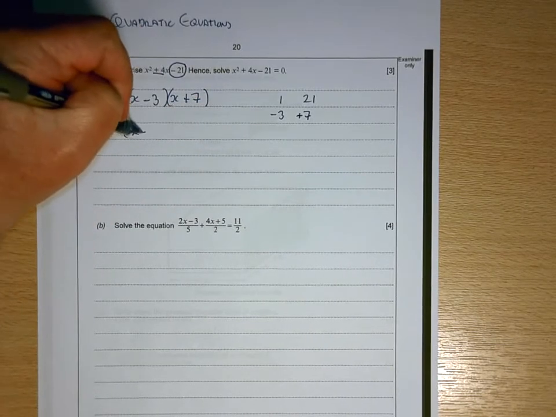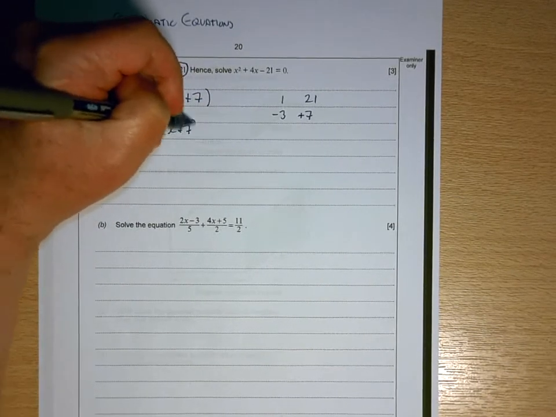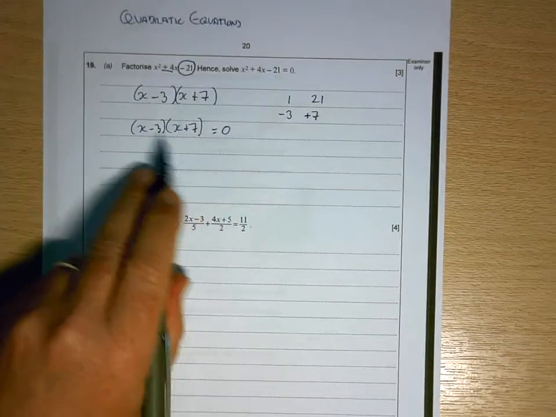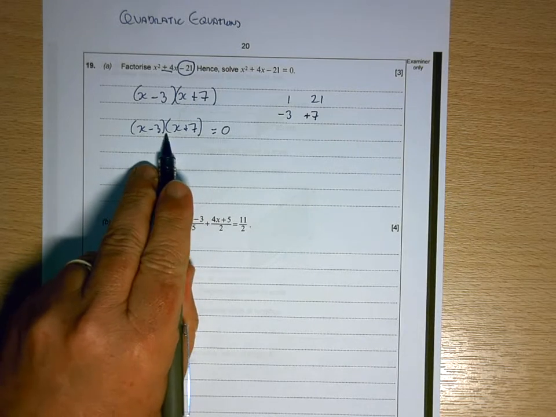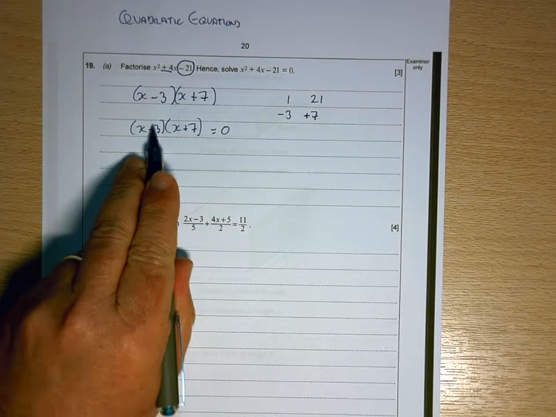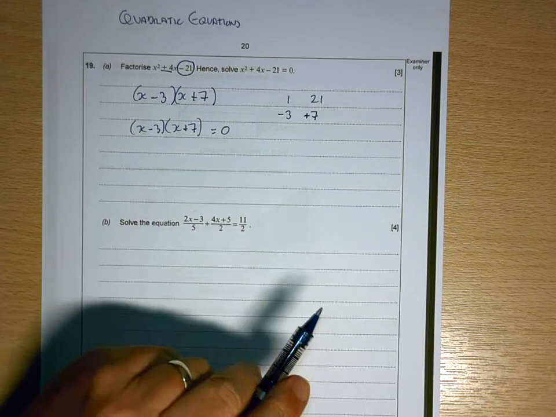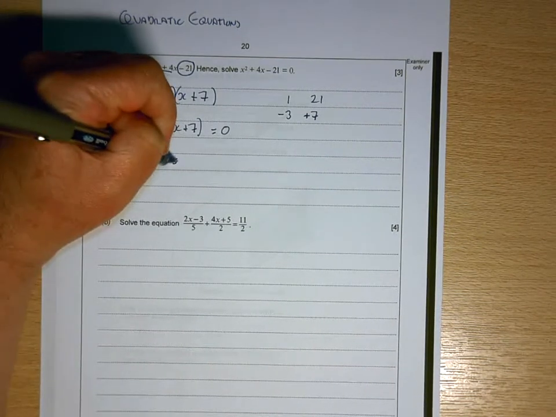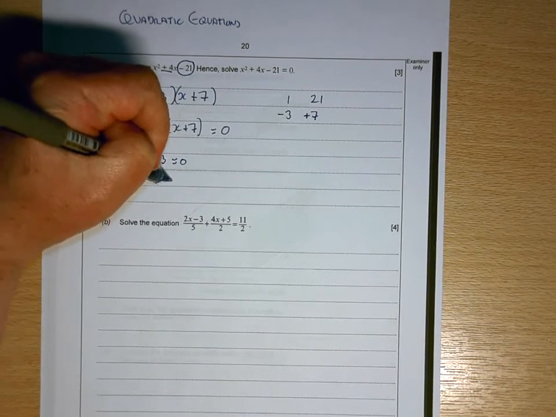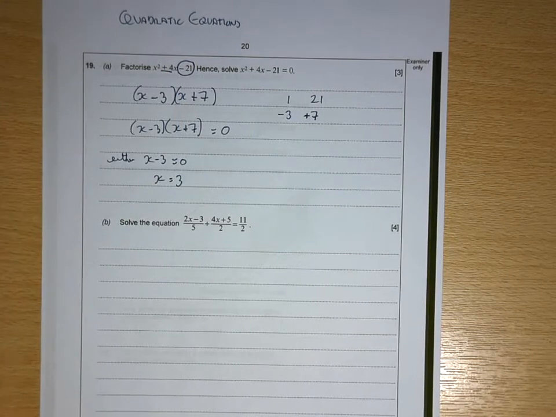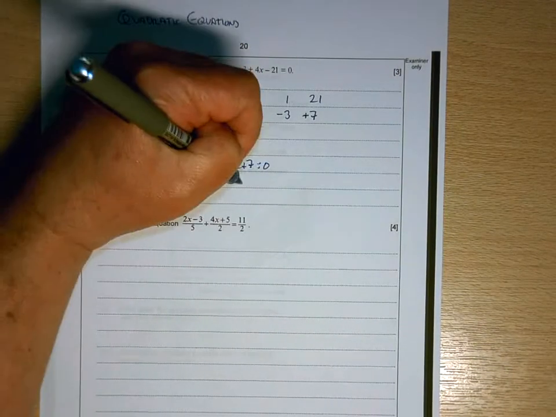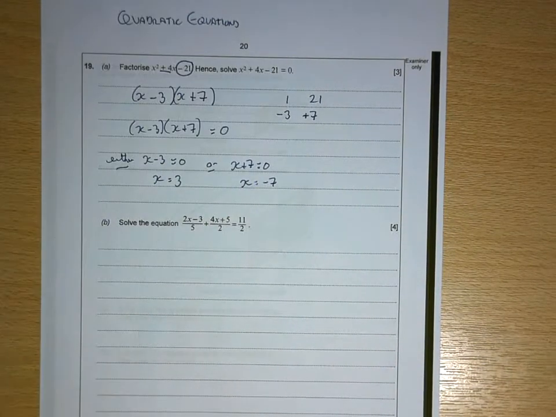Then to solve it, and again this is something you practice, those 2 brackets are being connected by a multiply. So if any one of those is a 0, my answer is going to be 0. So we say either x minus 3 must equal 0, which when we solve that gives us a value of x equals 3, or x plus 7 equals 0, which gives us x equals negative 7.